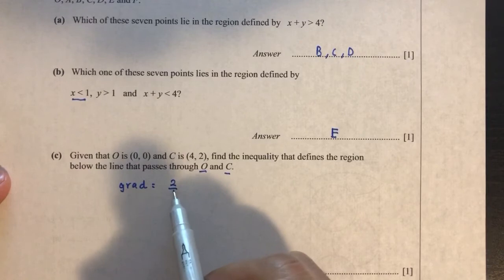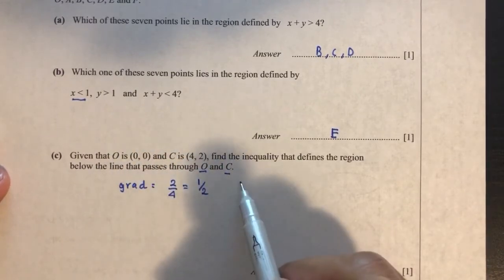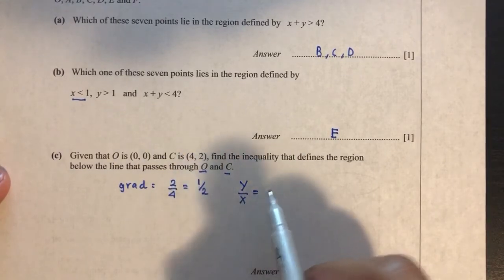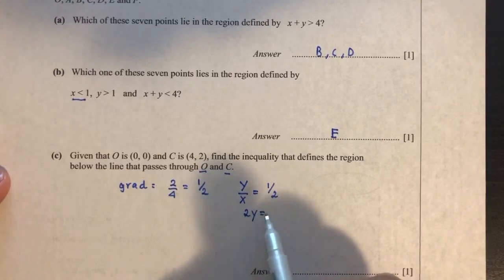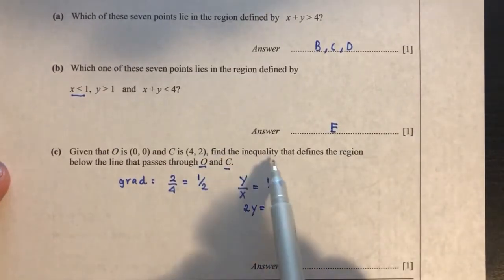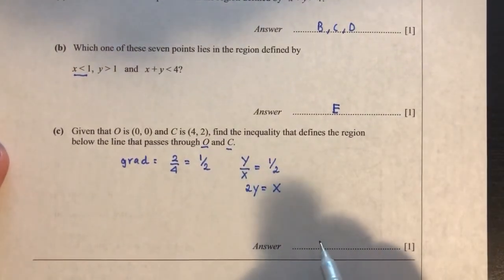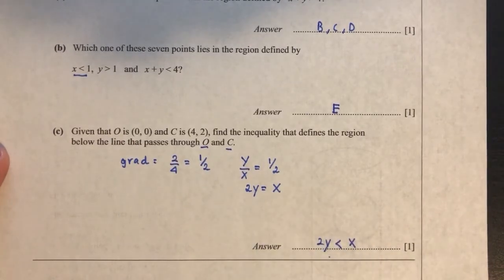Becomes 2 over 4, which is 1/2. And the line is y over x is 1/2. So cross multiply, we have 2y equal to x. So now we have to find the line below the line. So the inequality will be 2y is less than x. That is your answer for part C.